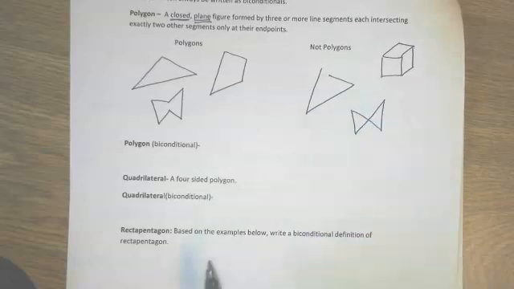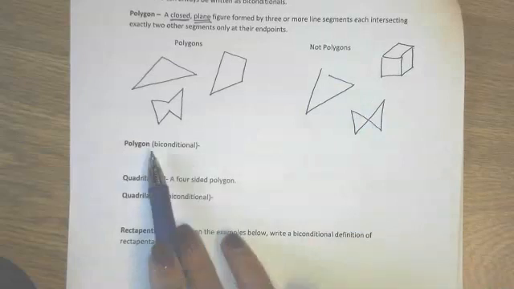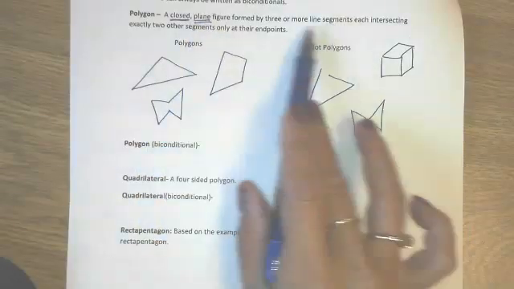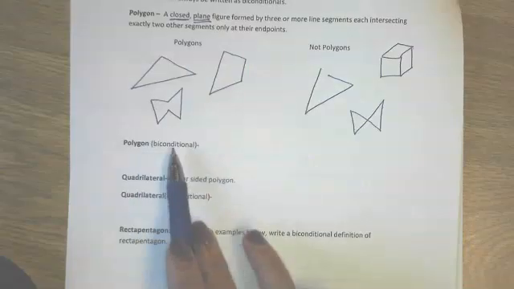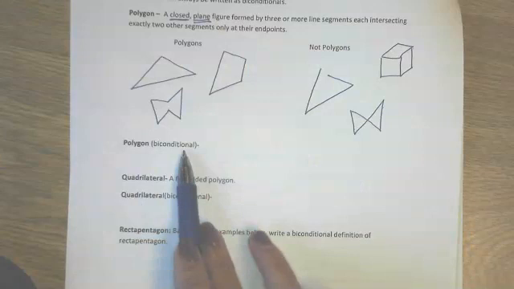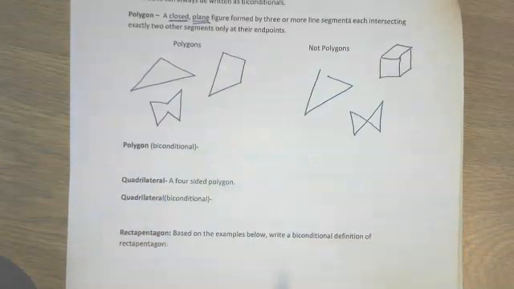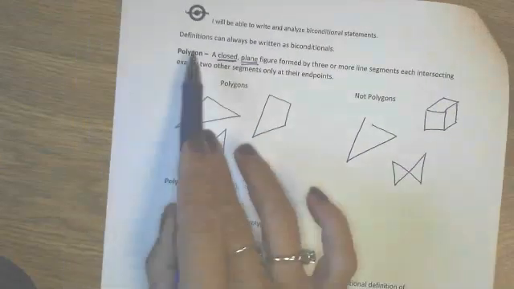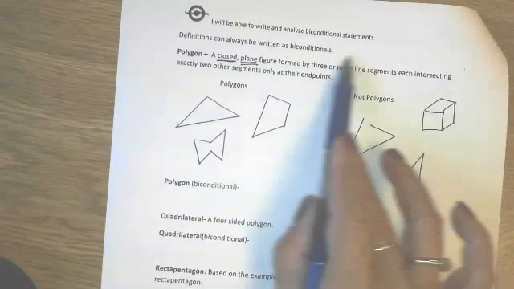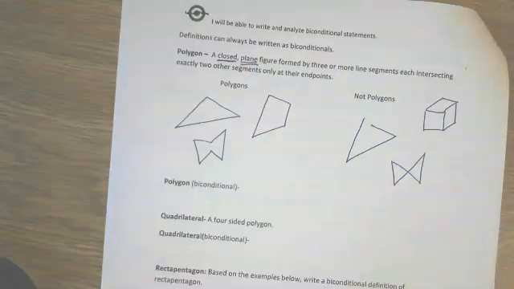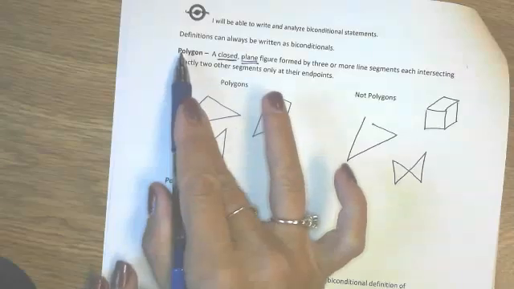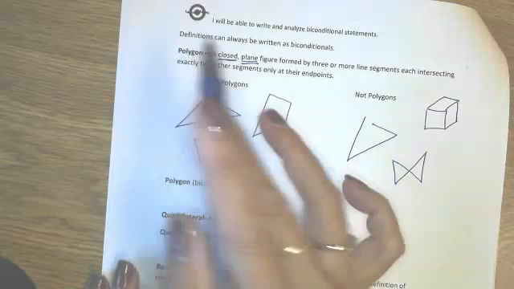So you're going to be writing your own here in a minute. But now, because you've got this definition here already given to you, could you write it as a biconditional? And just remember, biconditional means you want that if and only if. So what can we do with this whole thing? Yes. A figure is a polygon if and only if. Okay, stop. That was perfect. He started it out perfect. A figure is a polygon. So it's the word that's your beginning.